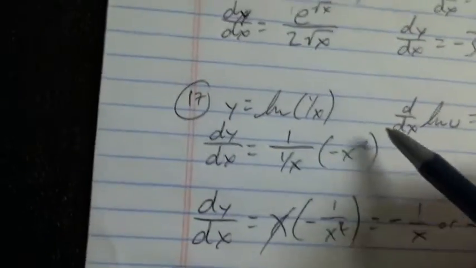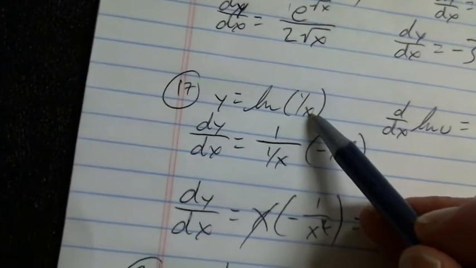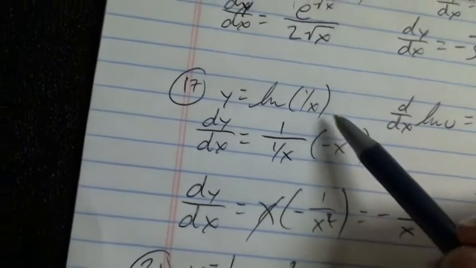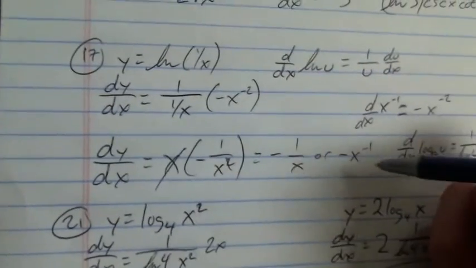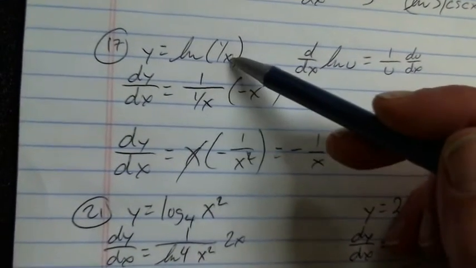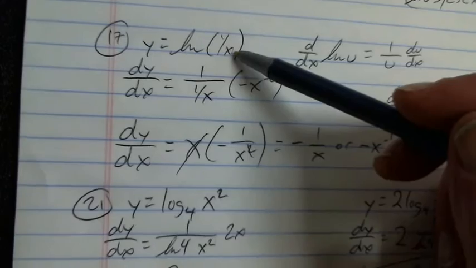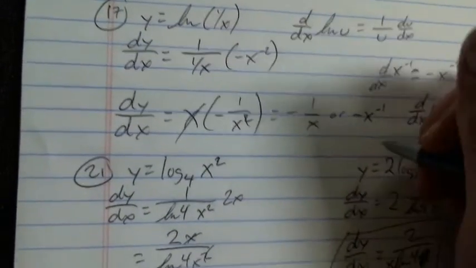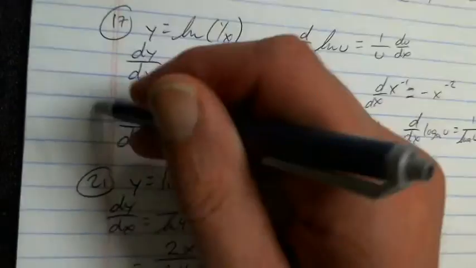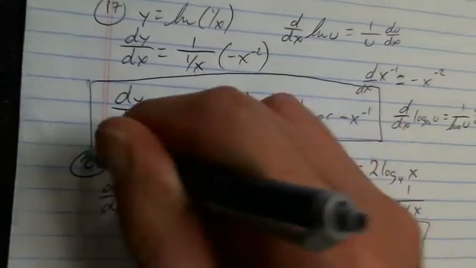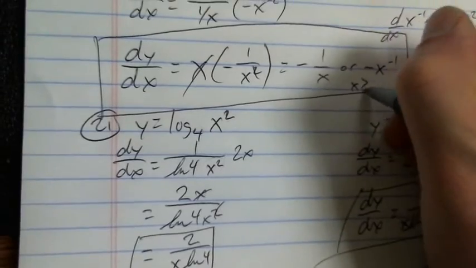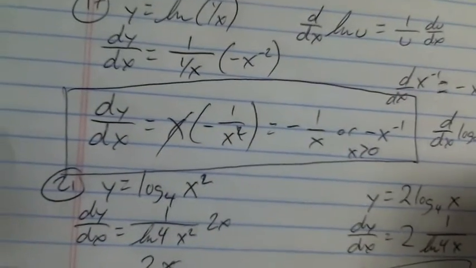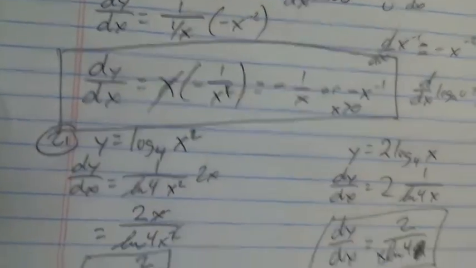17. So x certainly can't be 0 here, but nor will it be at the end. But x does have to be, 1 over x has to be greater than 0, which means that x has to be greater than 0. So let's put that caveat on there. So here was our final response, but x does need to be strictly greater than 0.